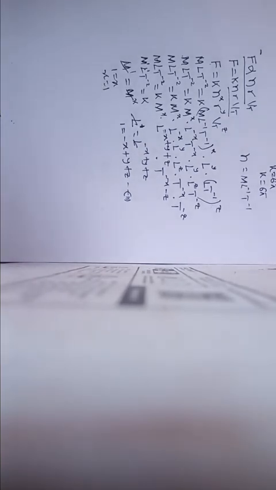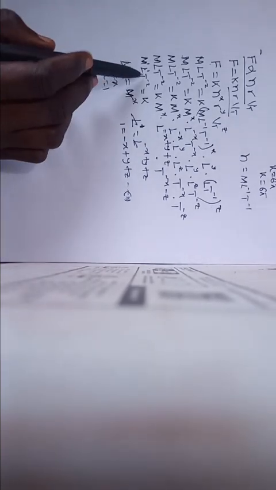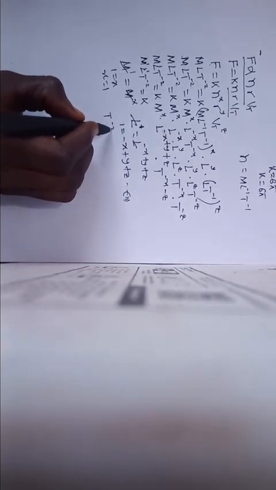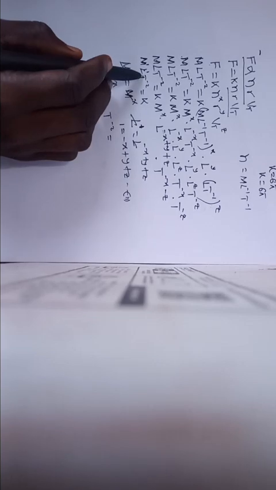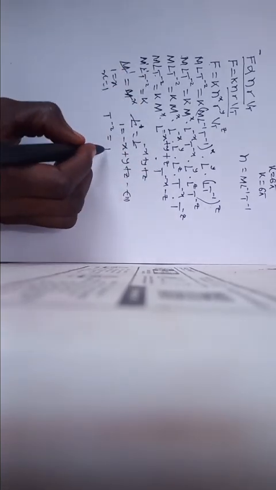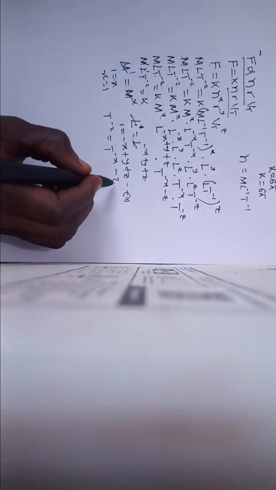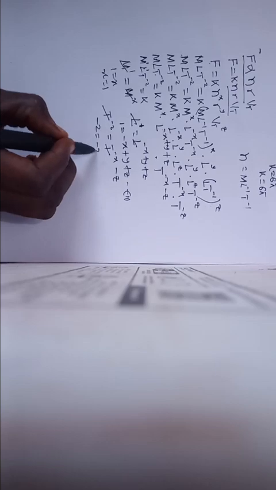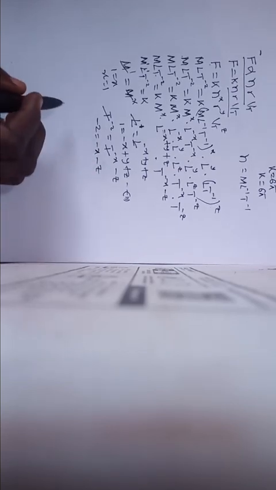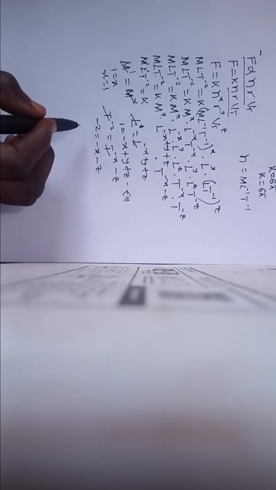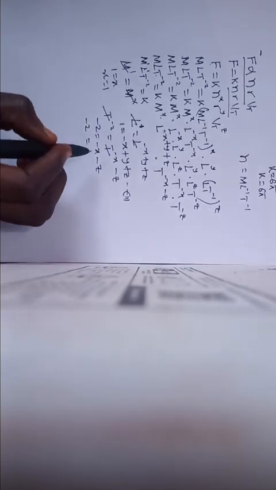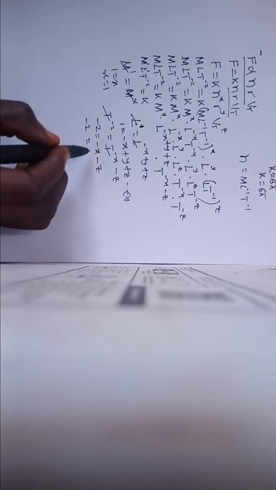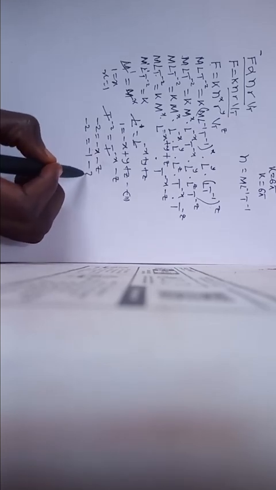Moving on, if you compare T now, what is T? T raised to power minus 2 is equal to T raised to power minus x, then minus z. So T cancels T. What is left? Minus 2 is equal to minus x minus z. If T is equal to minus 2 minus z, then we have minus 2 is equal to, what is x? x was 1. So we have minus 1 minus z.